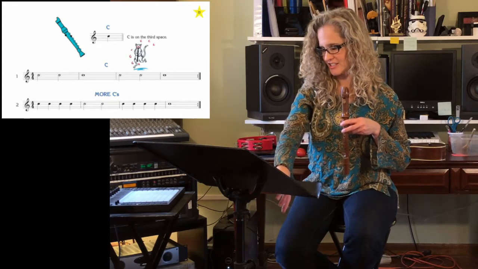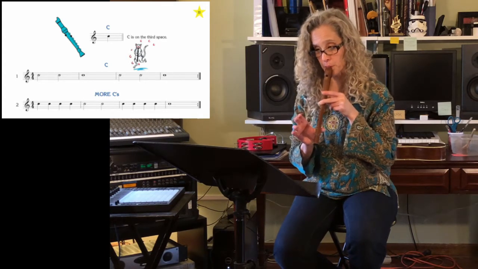There's 2 measures that are the same, but the other 2 are different, so pay close attention. We will repeat this as we play it. Get your C ready and see if you can play along with me. 1, 2, ready, play. Again. Don't forget to breathe in between at the repeat sign.